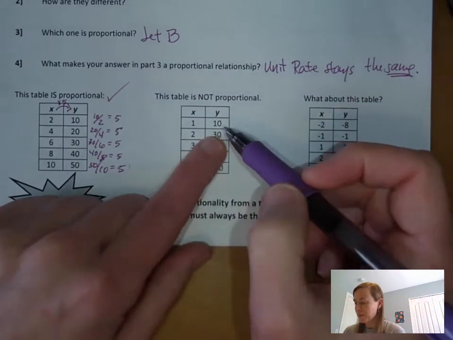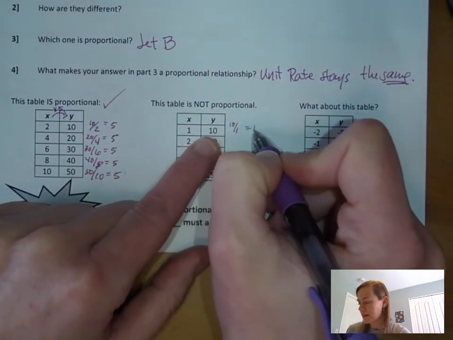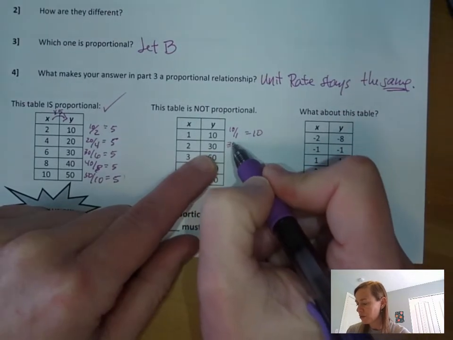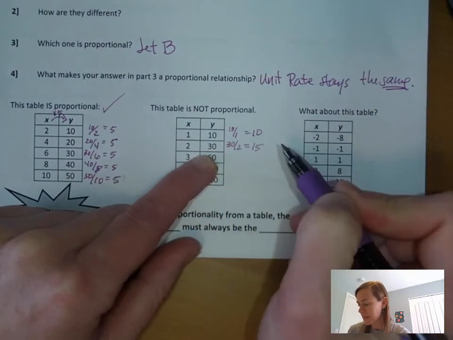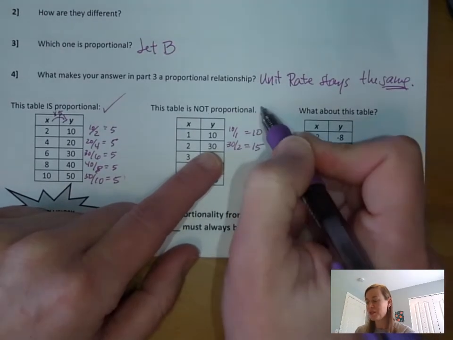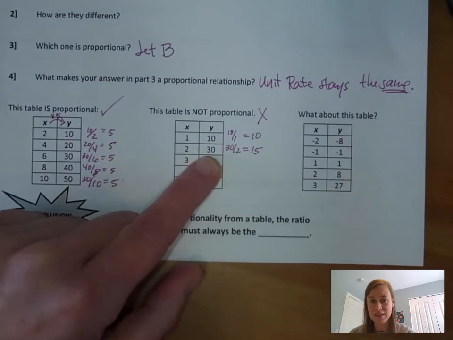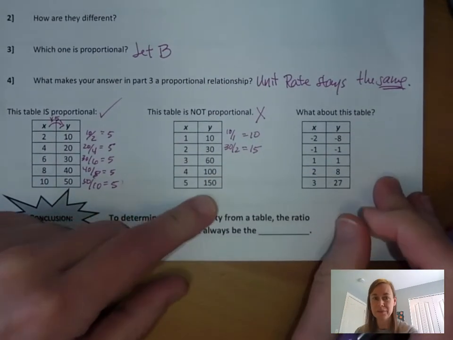Now what about over here? It says the table is not proportional. We have 10 over 1, that's going to equal 10, right? 30 over 2, it's going to equal 15. Well, look, we already have a different unit rate just in the second row. So we already know that that table is not proportional because the whole thing has to have the same unit rate all the way down.